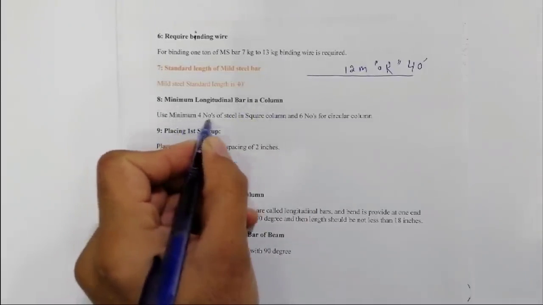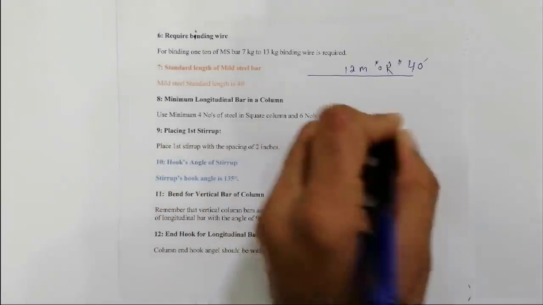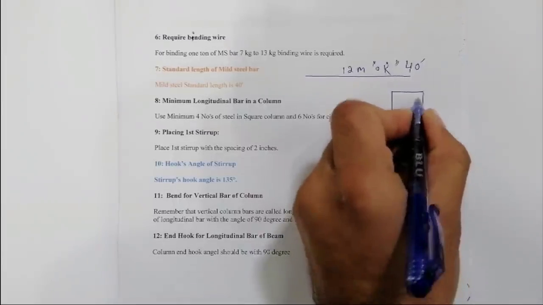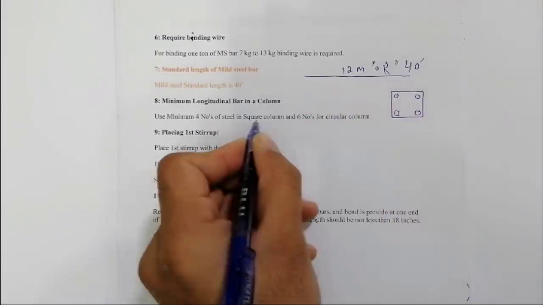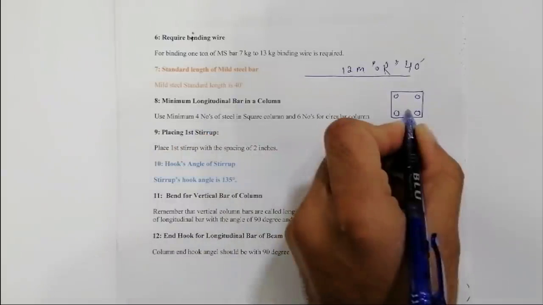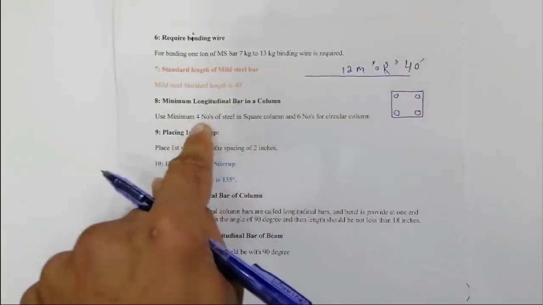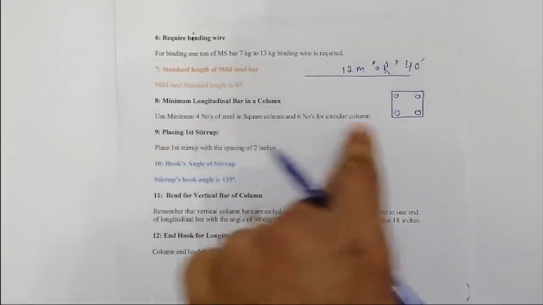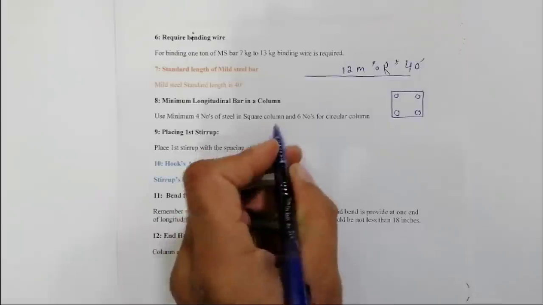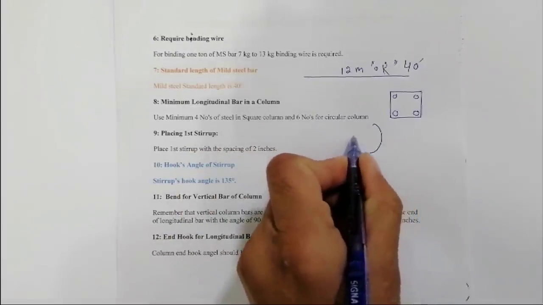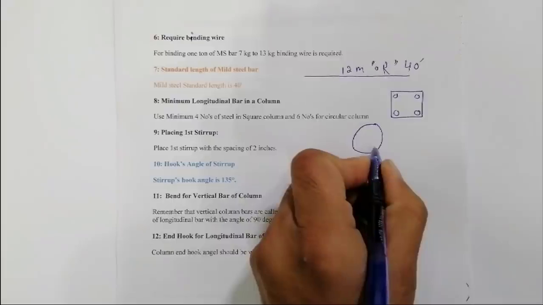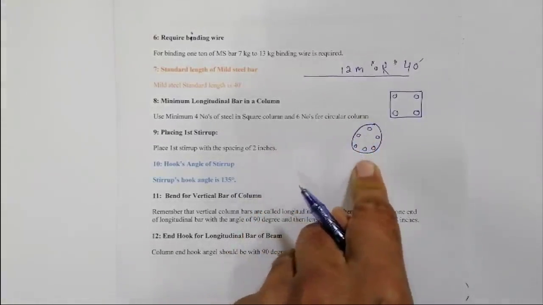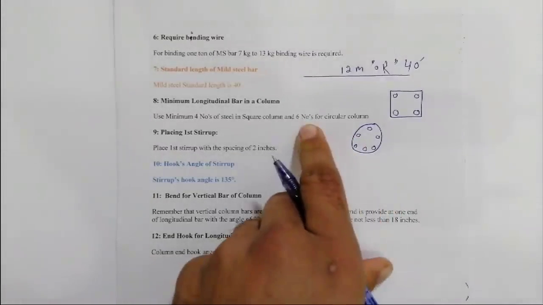Use minimum 4 numbers of steel in a square column. Means for a square column or a rectangular column, use minimum 4 numbers of steel bars. We should use minimum 4 numbers of steel bars, but you can use more, right? But it should not be less than 4 numbers of steel bars in a square column. But in a circular column, the minimum number of steel bars should be 6 numbers, 1 2 3 4 5 6. It should be not less than 6 numbers in a circular column, right?